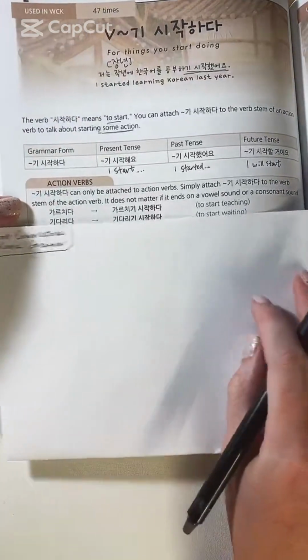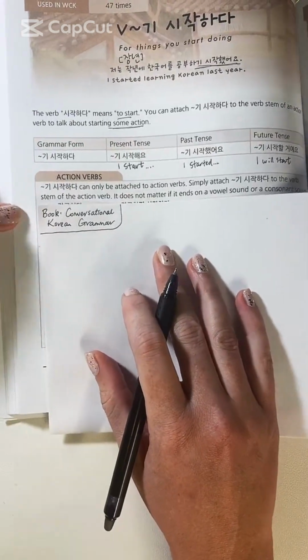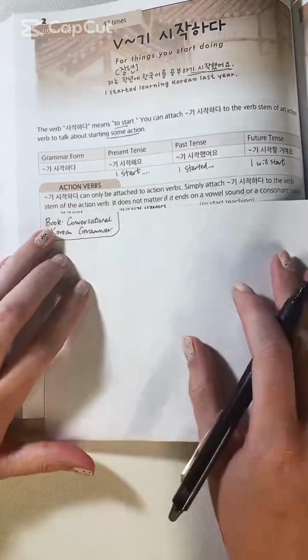Are you learning Korean every single day? Well, I hope you're still enjoying it. It is difficult, I know. Learning a language is difficult.